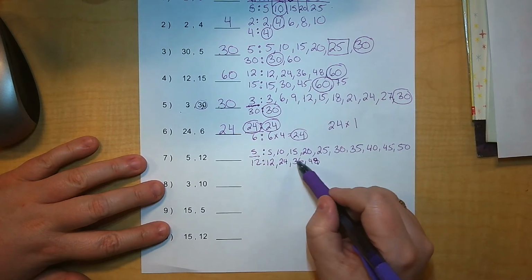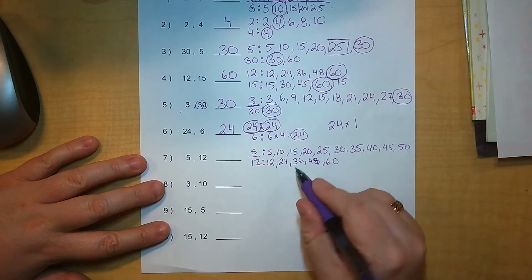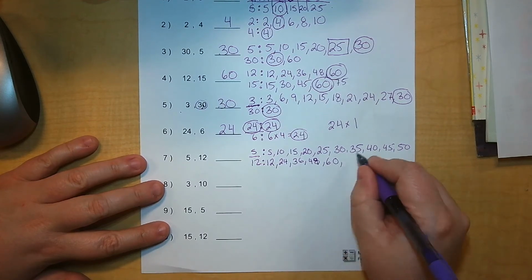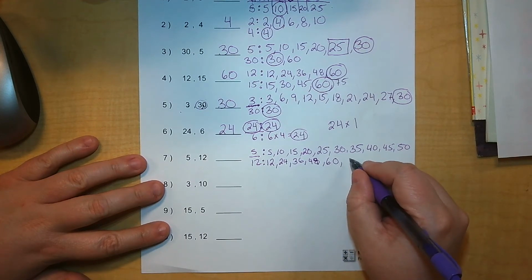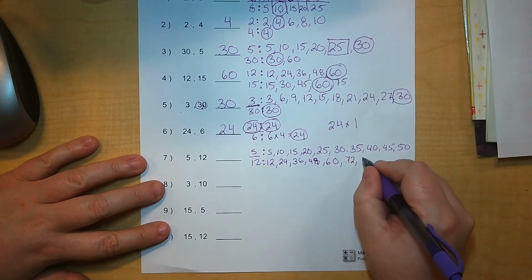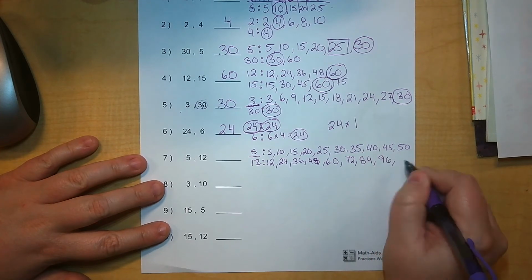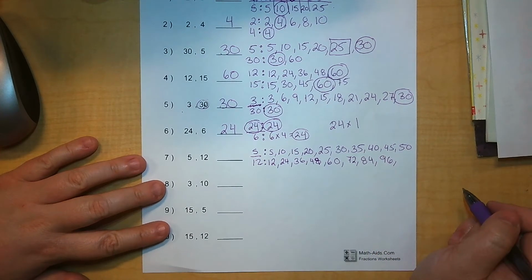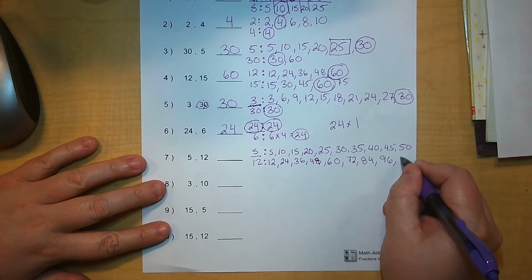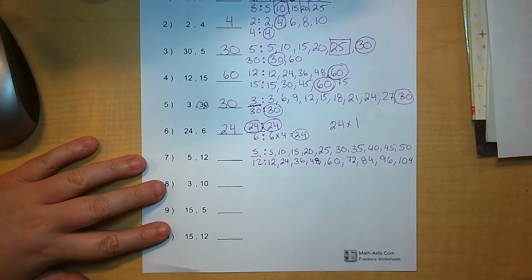If you look, it's 2, 4, 6, 8. So we know our next one's 0, and then 6. So 2, 4, 6, 8, 0. Then we know it's going to be 72, 84, 96, 108. So we're going to stop there.